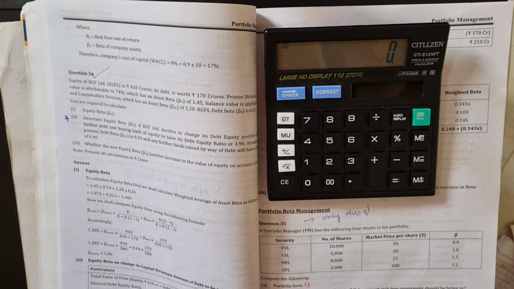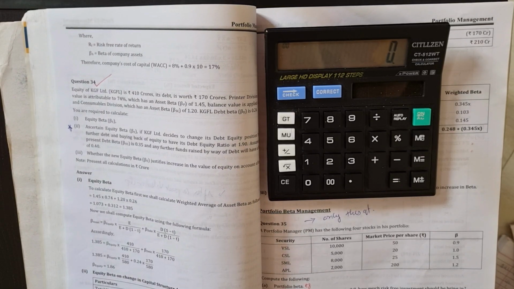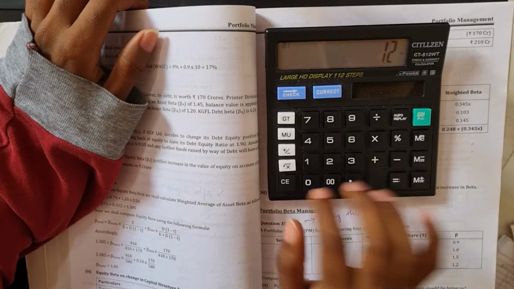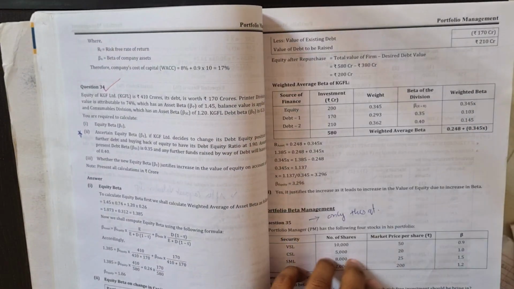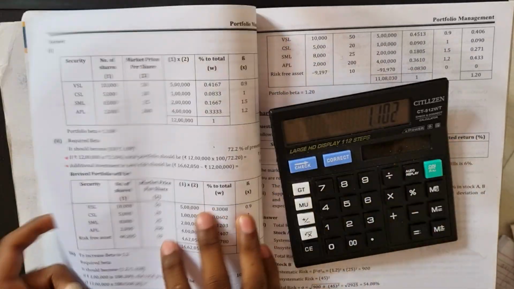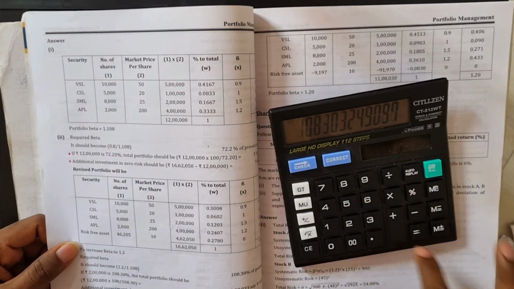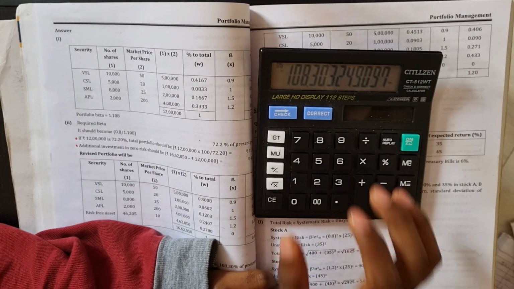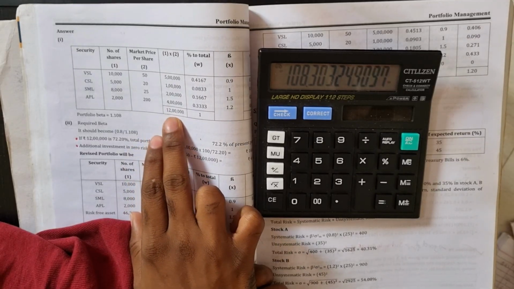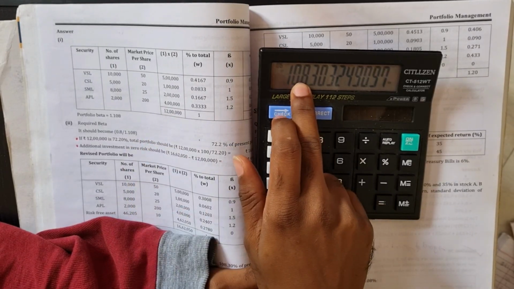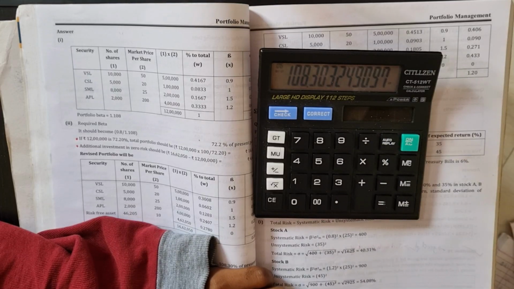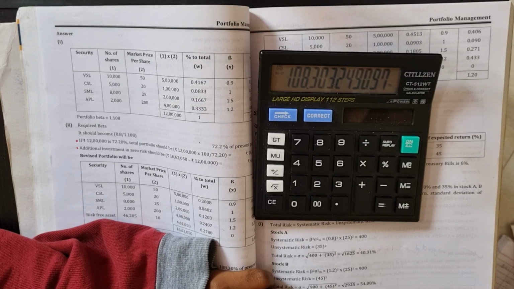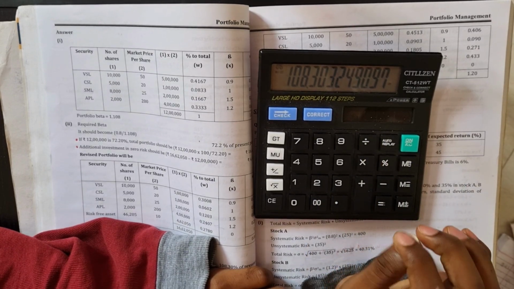Next, if the portfolio manager seeks to increase the beta to 1.2, how much risk-free should he bring in? What is my required beta? It is 1.2. What is my existing beta? It is 1.108. So how much more do we need to bring in? My existing portfolio will be 12 lakhs only. So how much is the 100% so that you will get the beta as 1.2? So how much do we need to divest?